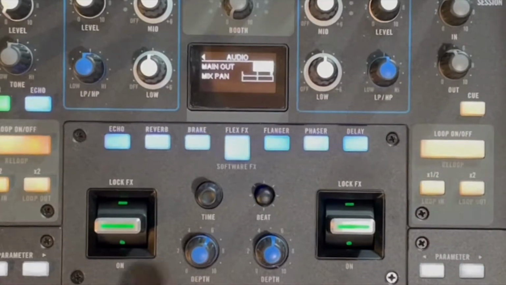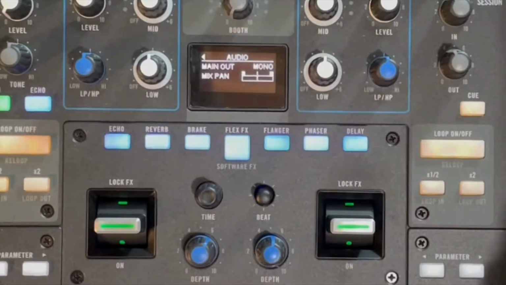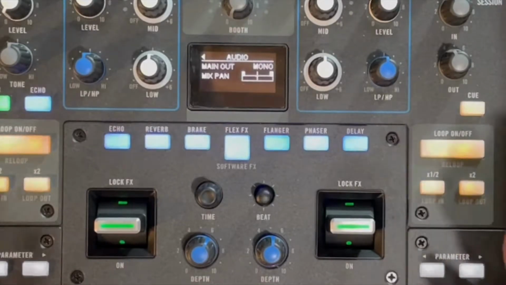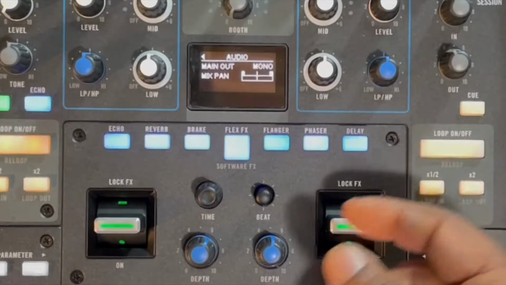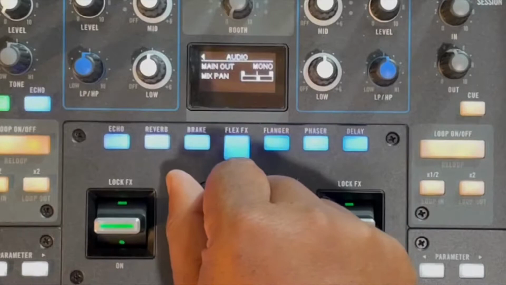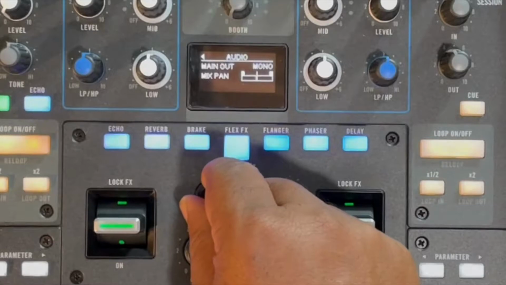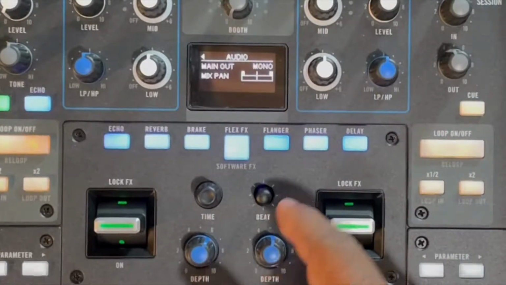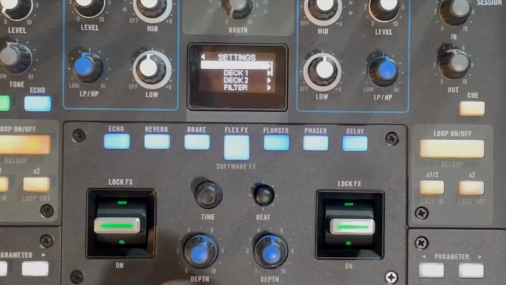You can also change the panning of the audio that's coming out of the mixer. I'm not sure why you would want to do that. Maybe if you have a really weird speaker setup in your venue, but it might be beneficial to have the control to pan your mixer by using the scroll knob, left or right. I'm just going to keep mine dead center like that, and then use my joystick to get out of that audio setting menu.